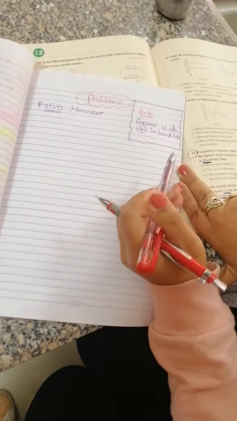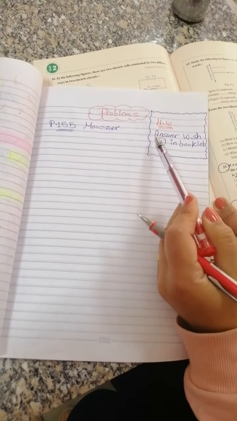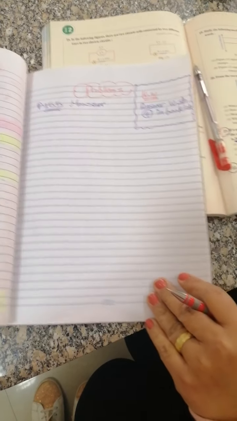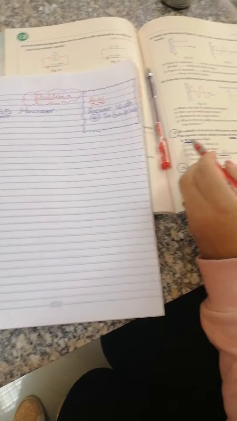Page 155. Notebook, homework, answer worksheet 4 in your booklet, in your soft copy of the booklet. Okay, page 155, problem 21. In this problem, look at this figure.